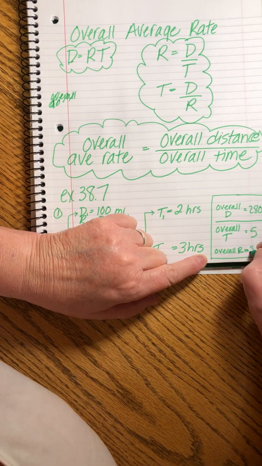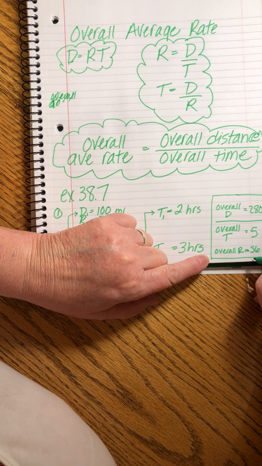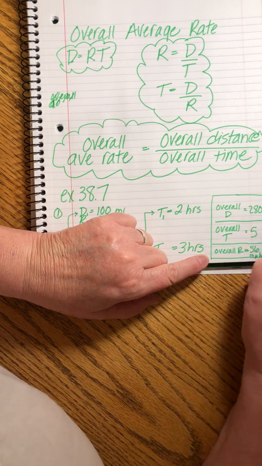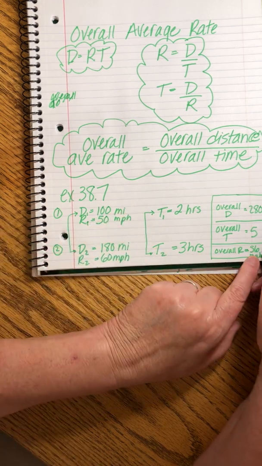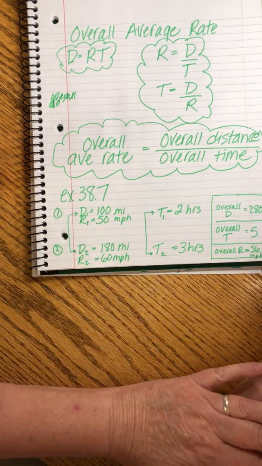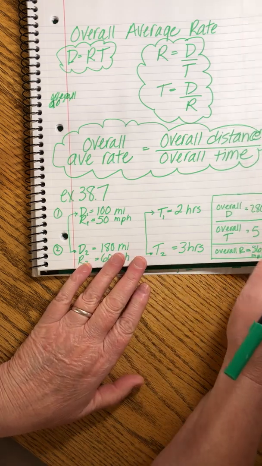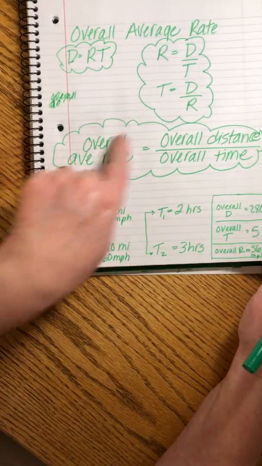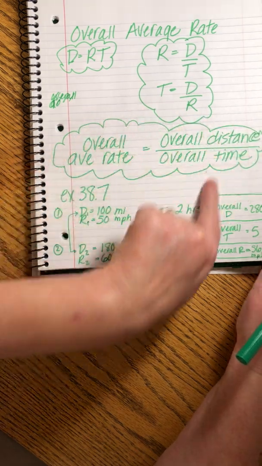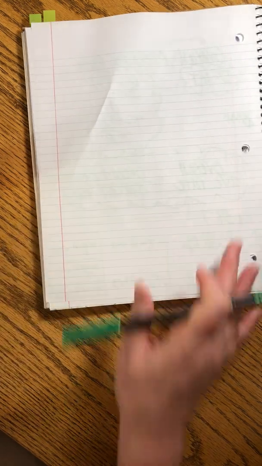So 280 over 5 means that the overall rate equals, let's see, 56. I just divided that in my head as best I could. The overall rate equals 56 mph. Compared to some of the other rate problems we've had, these are pussycats. But it's still a lot to think about, right? So remember that this formula is going to help you at the end. Let's do another one. And I think there's just one more, 38.8.